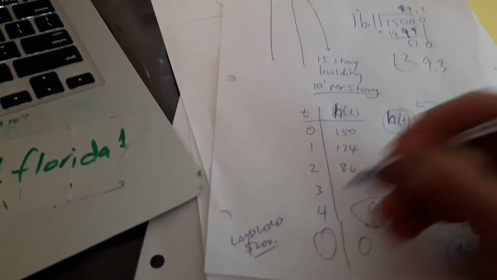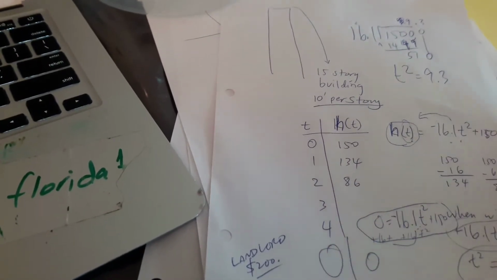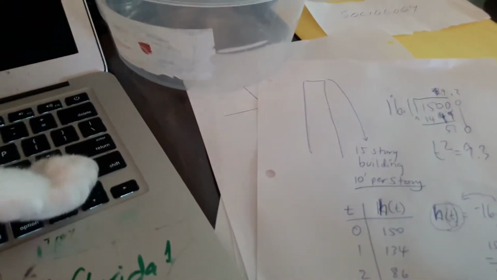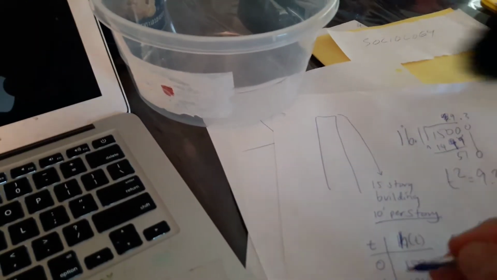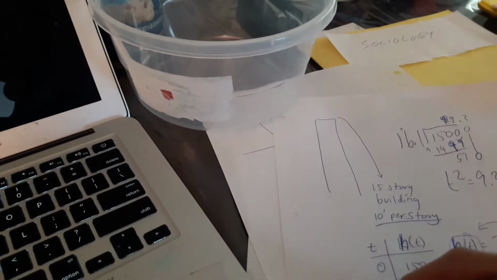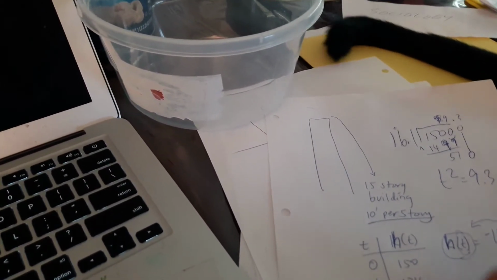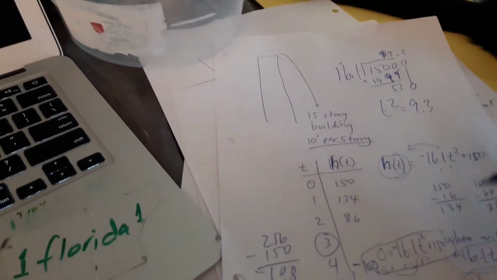So the way to check it is you put in 4, and this would be 16 times 16, maybe 256. That's too big, right? This would be like negative 100, because it's 256 subtract 150. Yeah, it's about negative 100. It's gone into the ground. So it's probably closer to 3.